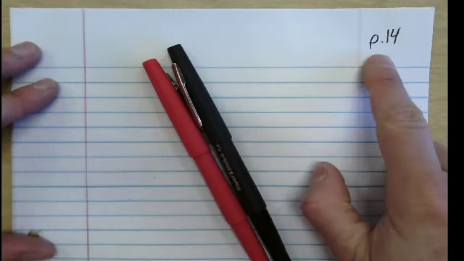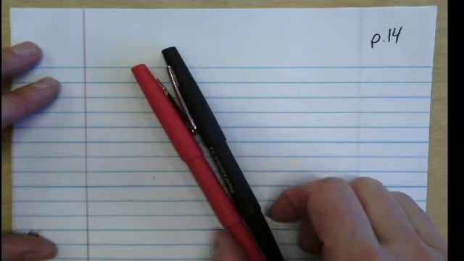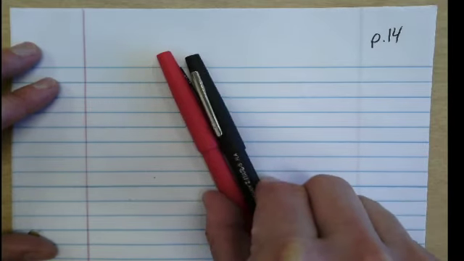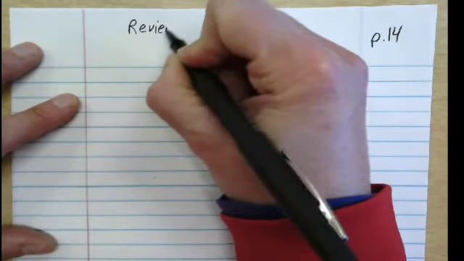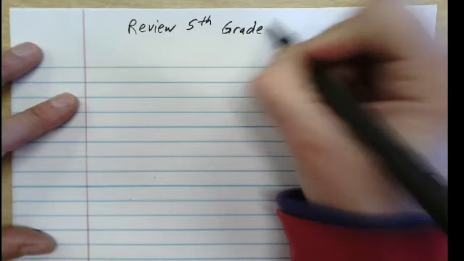This is page 14 in our notes. Again, we're still reviewing 5th grade standards to help us so that we can get into the standard for dividing fractions. I'm going to use red and black again for my colors. So at the top I'm going to write review 5th grade.